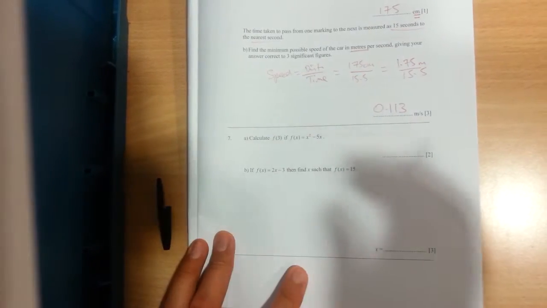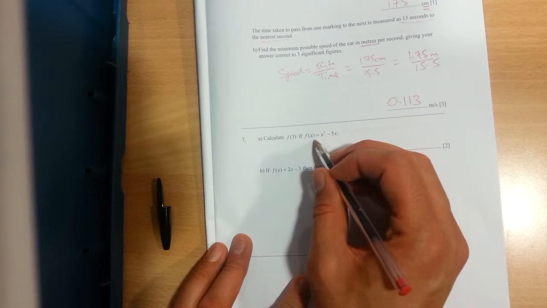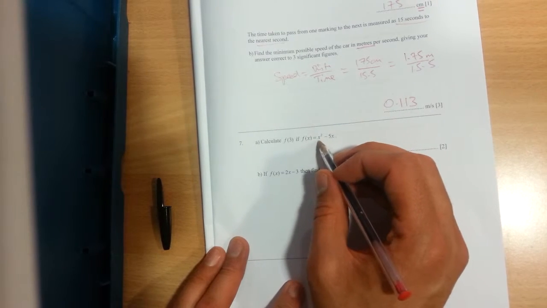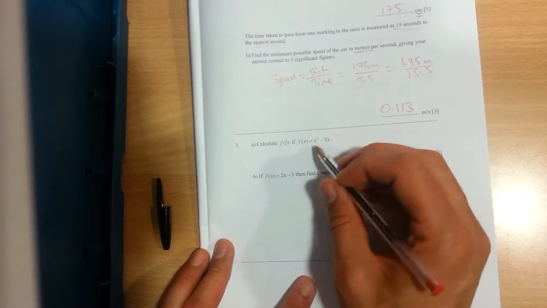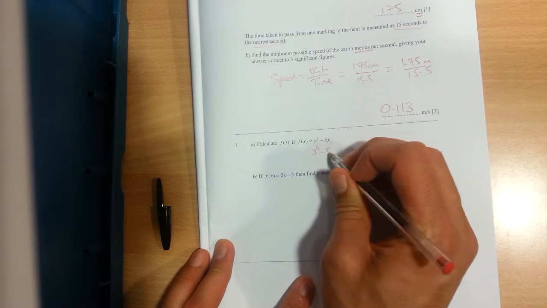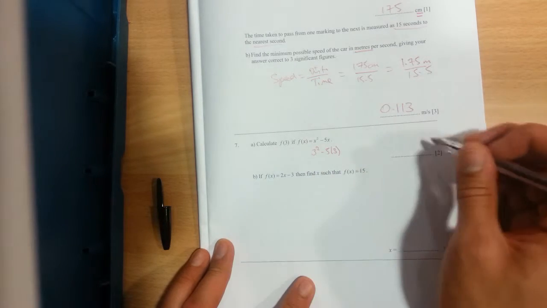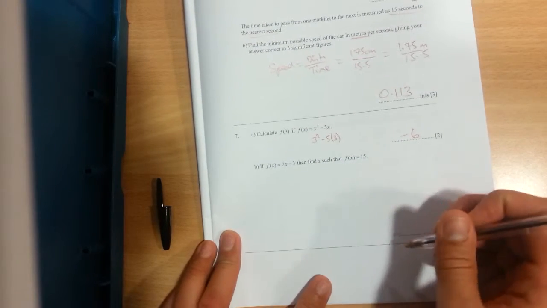Functions question, not too bad as function questions go. It's saying f of 3 when f of x is this. The function tells you what happens to x when you put it in, and what you do to x is what you do to anything else when you put it in. So if x gets squared and then you subtract 5 of it, 3 is going to be squared and then you subtract 5 of it. You replace the x's with 3's. 3 squared minus 5 lots of 3 is -6.